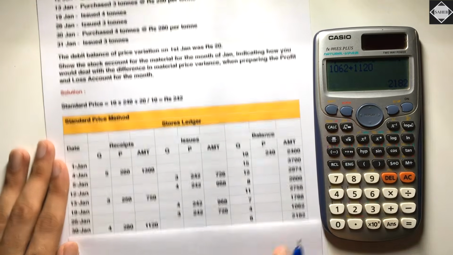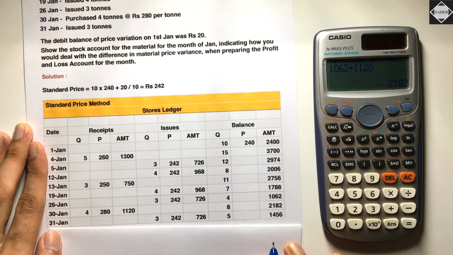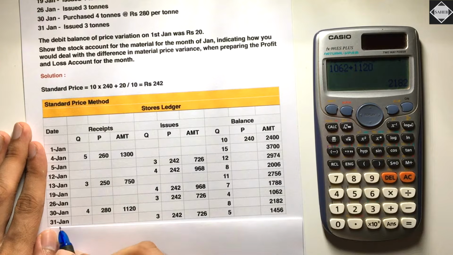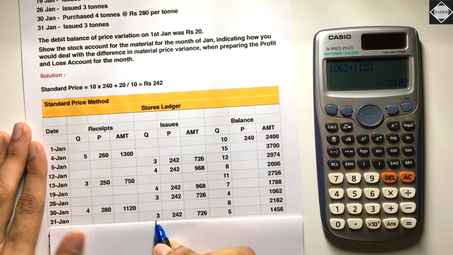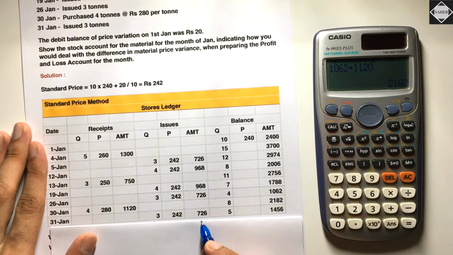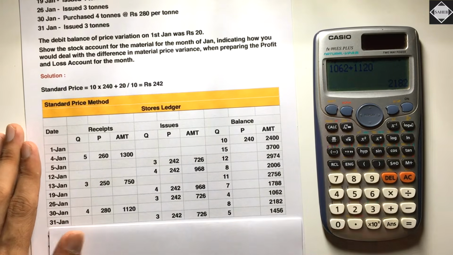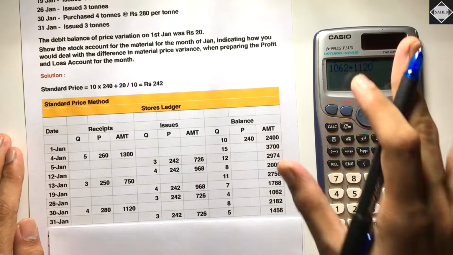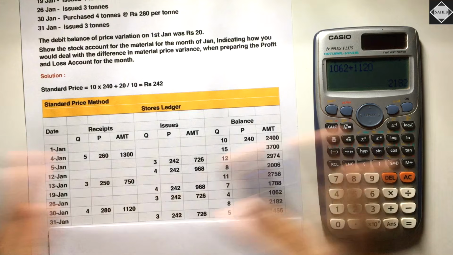After that, on 31st January, we have to issue 3 tons. So let's just do that at the price 242, the standard price here, 31st Jan. We have 8 quantity. From that, we have issued 3 at 242. So that's 726 only. And just subtract 8 minus 3, that's 5. 2182 minus 726, that's equal to 1456. Clear? Easy.